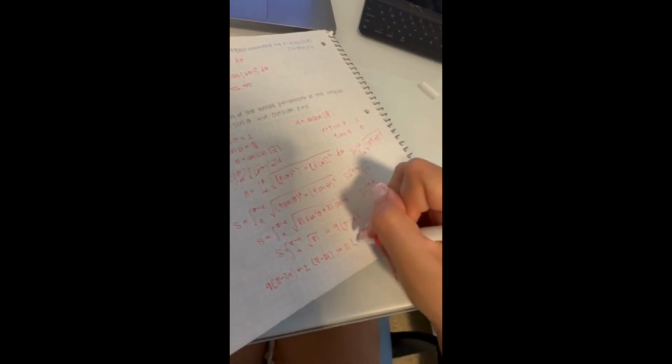So from here, we need to add both these numbers to get the total perimeter. So it's going to be 9 times pi minus 2a plus 2 times pi minus 2a, which just equals 11 times pi minus 2a.